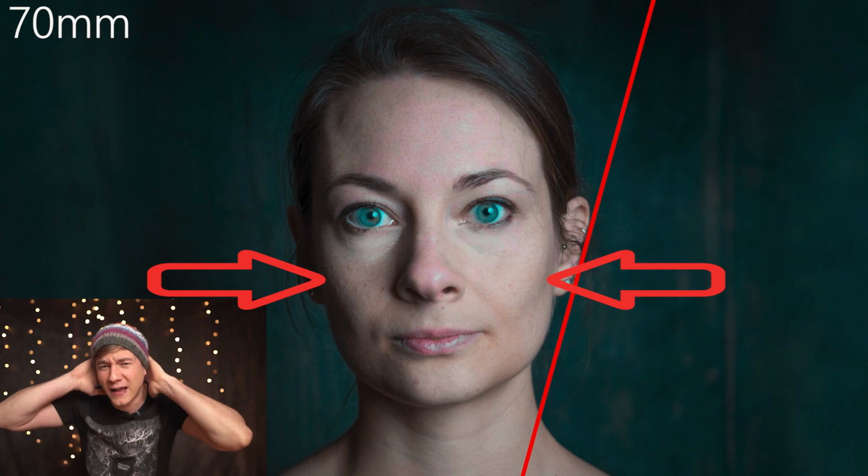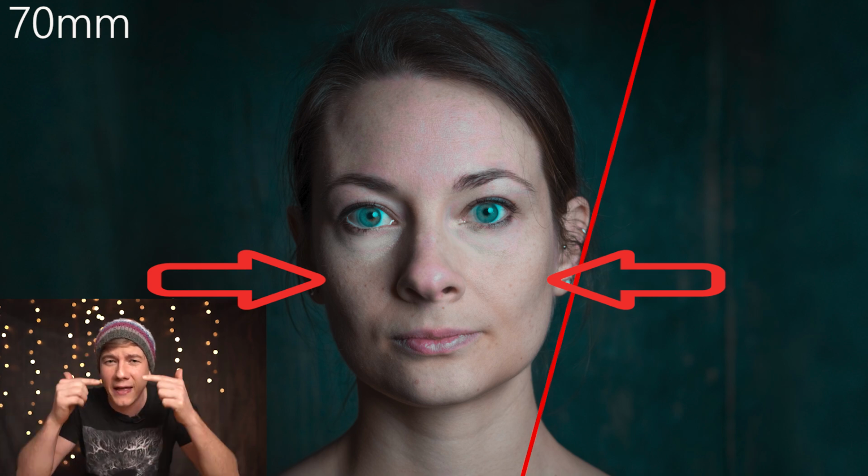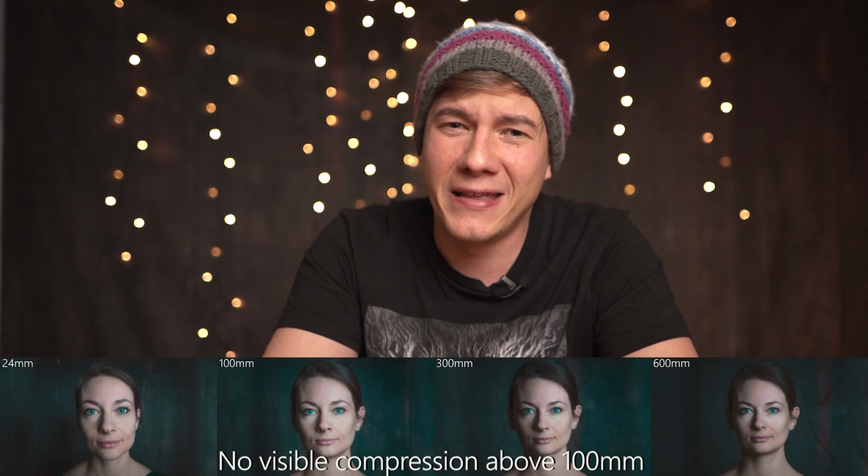So when you compare the 70 to the 100mm, the fisheye effect is still visible. It looks as if the ears are somehow sucked behind the head and the cheekbones somehow move when we compare those two focal lengths. So would I recommend to buy an 85 portrait lens? The answer is actually no.